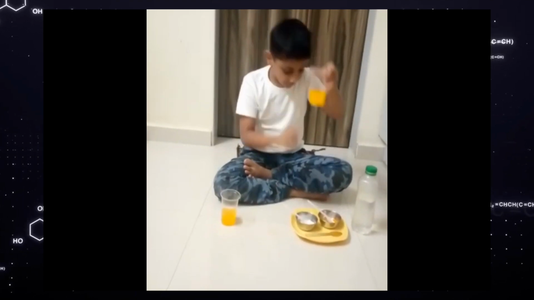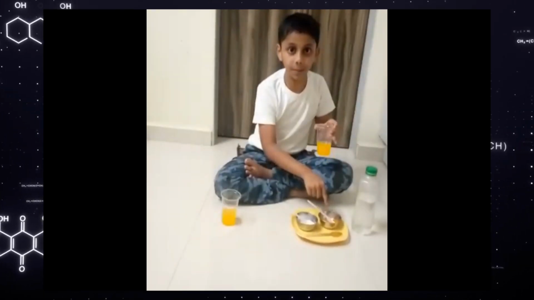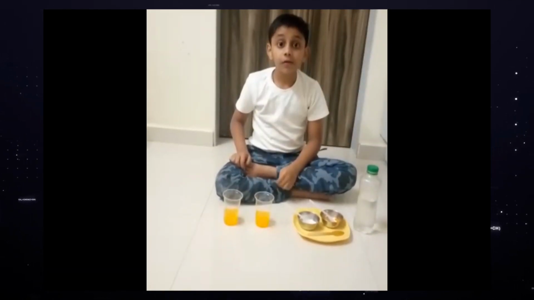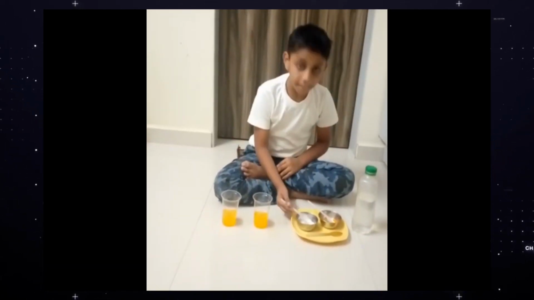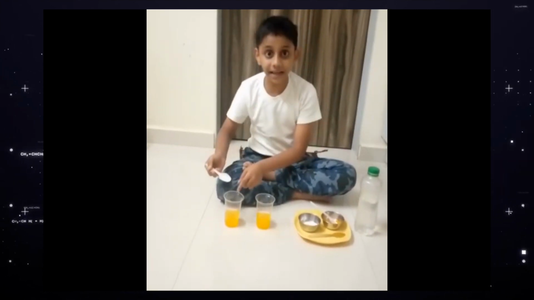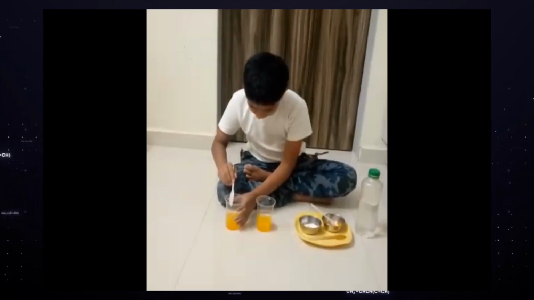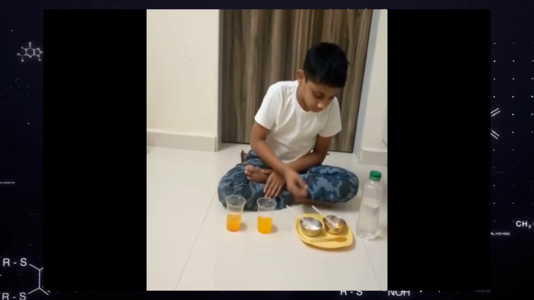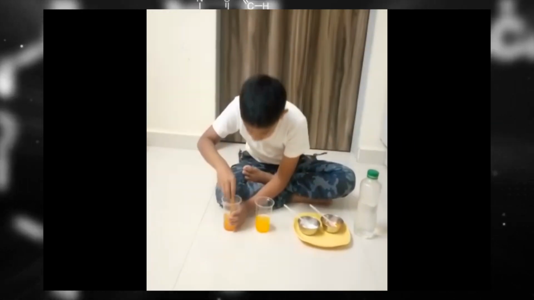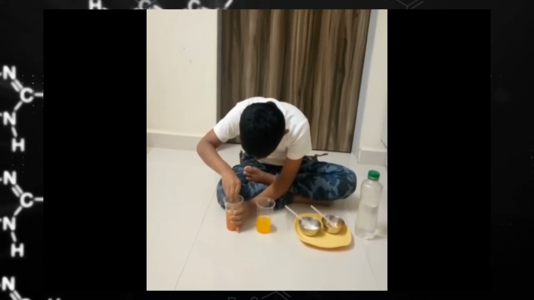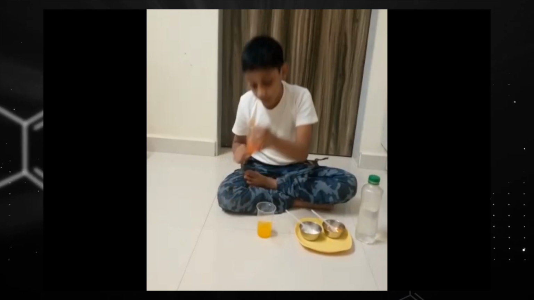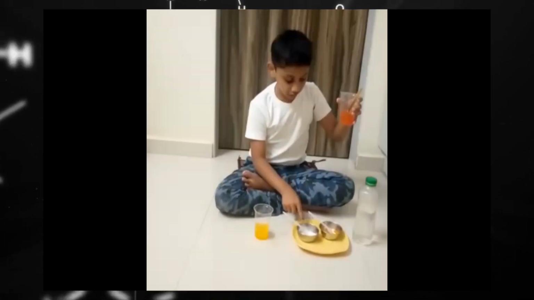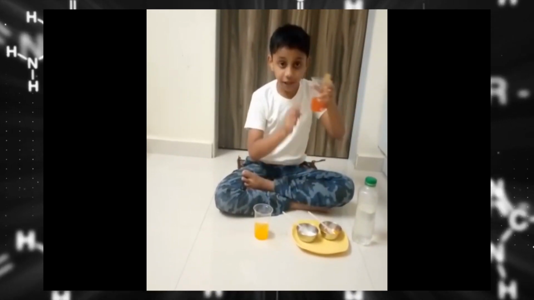Nothing happened. When the lemon is mixed with the turmeric powder, nothing happened. Our fourth step is we want to mix detergent powder in the second glass. Now we want to stir it. The color changed to red. When the detergent powder is mixed with the turmeric powder, it changes its color.